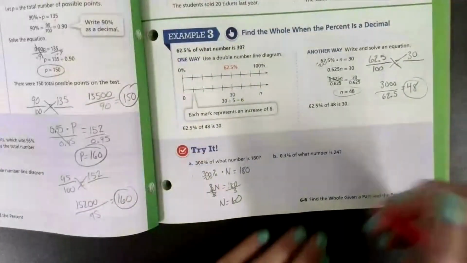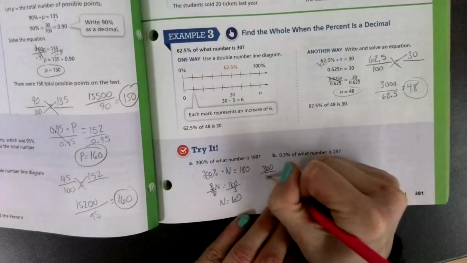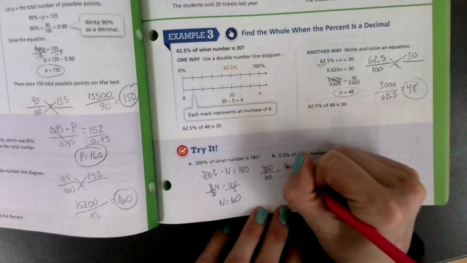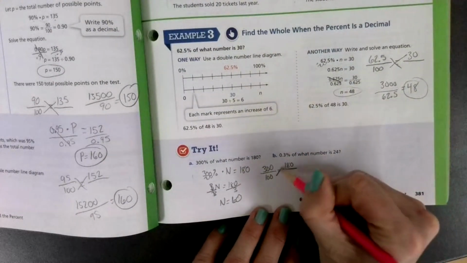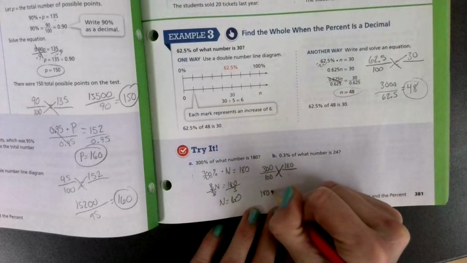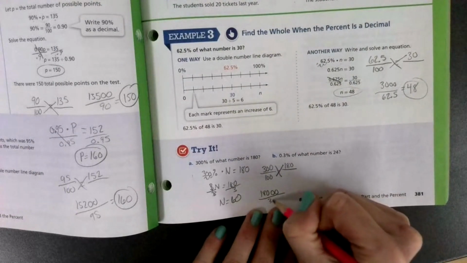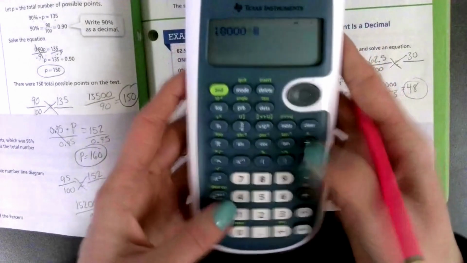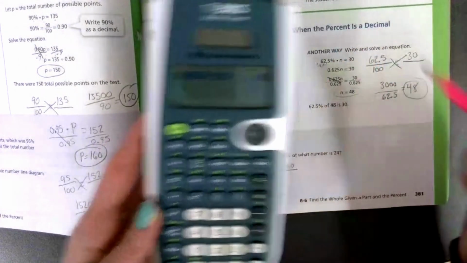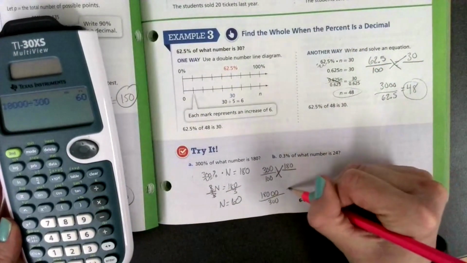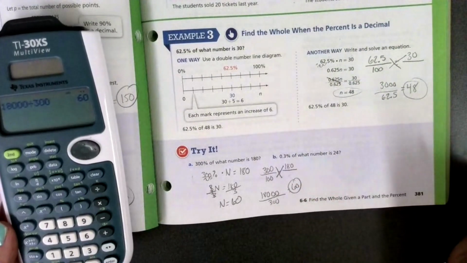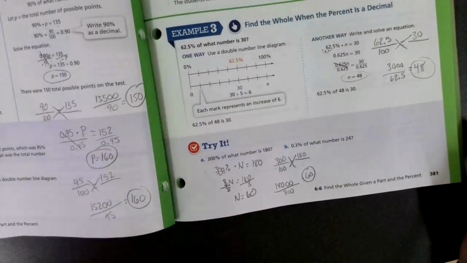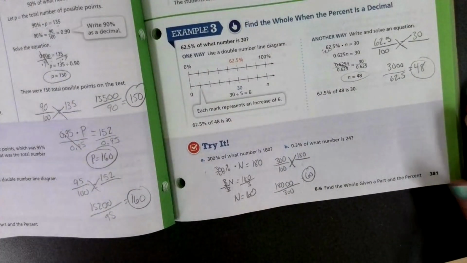I again could have set it up the other way. 300 out of 100 equals 180 over the unknown. I don't know the bottom. I crisscross, and I end up with 18,000 divided by 300. 18,000 divided by 300 we get 60. So either way, I get my same answer of 60. So now I know 300% of 60 is 180.